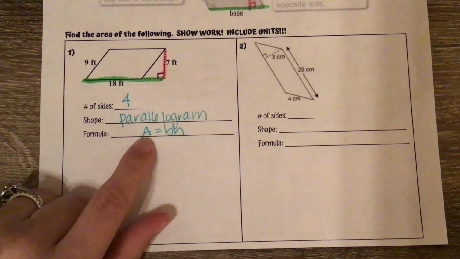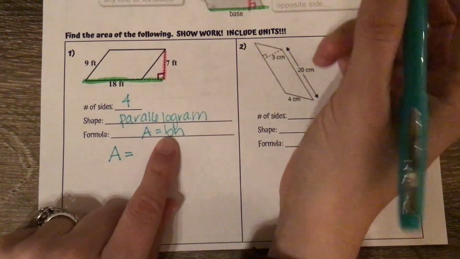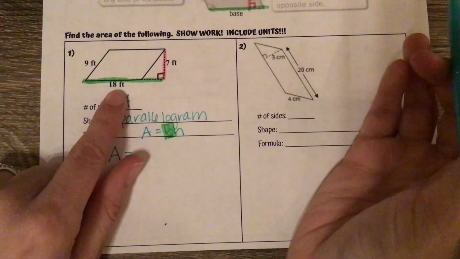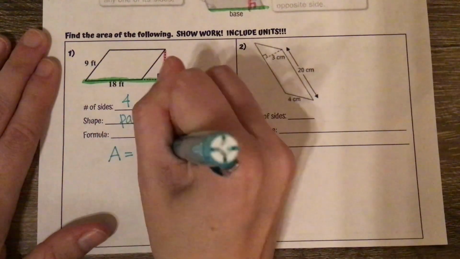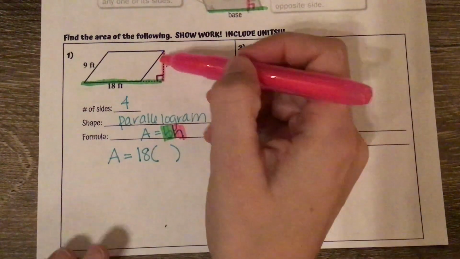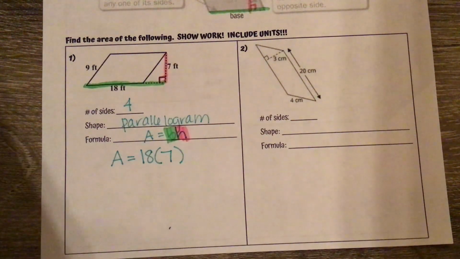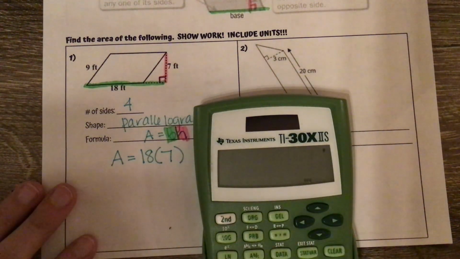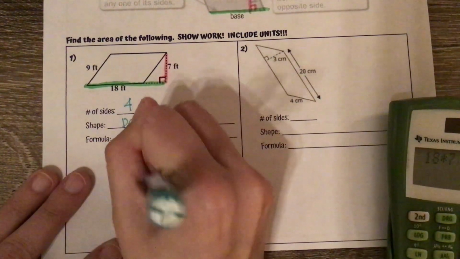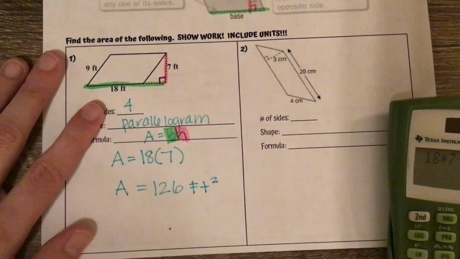So when I'm plugging in, we don't know the area. We are solving for the area. So I'm going to say A equals, I'm going to plug in for my base, which is what I identified as my green one here. So 18 times, I'm plugging in parentheses, our perpendicular height, which I identified with the pink highlighting here, which is 7. So then I'm just plugging into my calculator. 18 times 7 equals 126. So our area equals 126. The units were feet, and we put the little baby 2 to show feet squared.